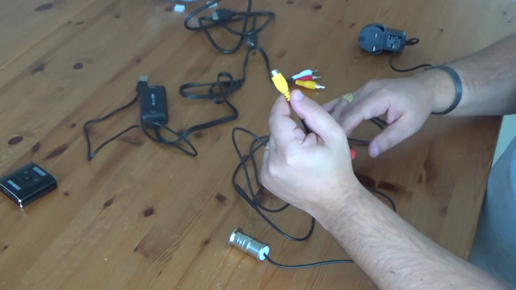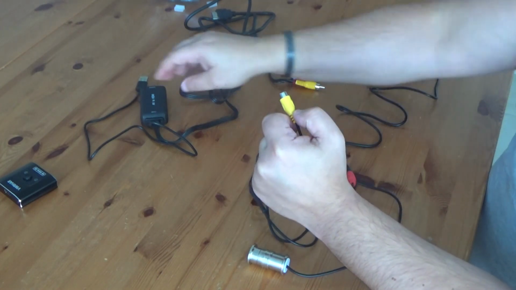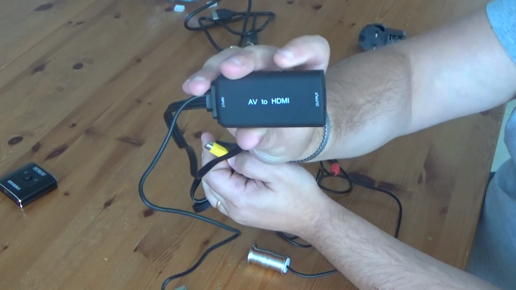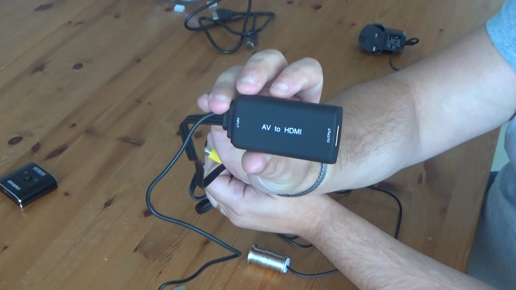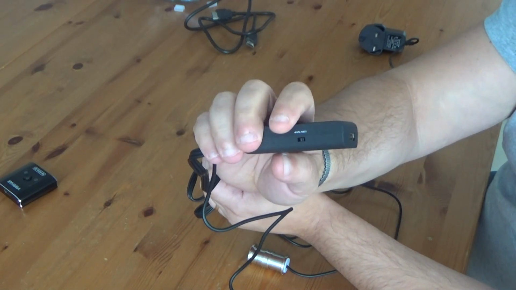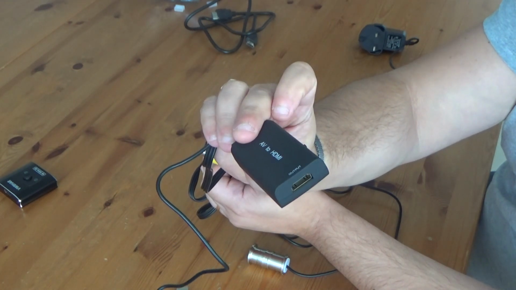This one unfortunately has to go again, because my monitor does not have any converter. It needs to go to an AV to HDMI converter. Okay, this one is another nice gadget. It has a little switch here which allows you to change from 720p to 1080p.